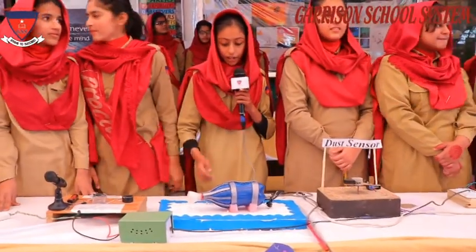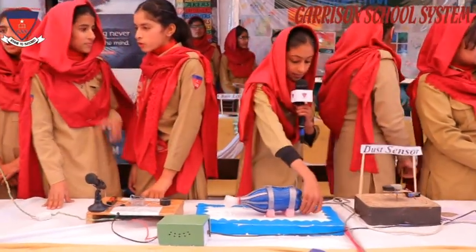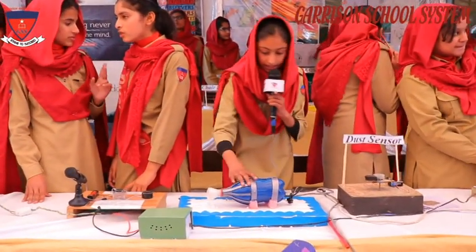It is a vacuum cleaner. A vacuum cleaner is an instrument that removes dust particles. It works like that.